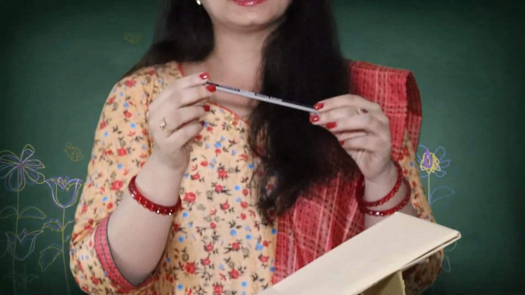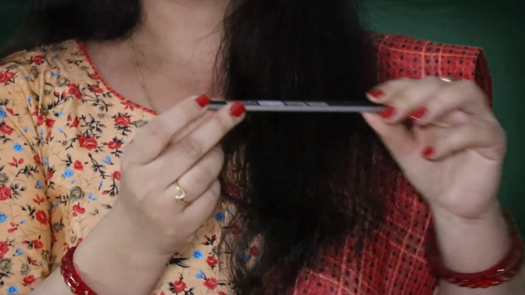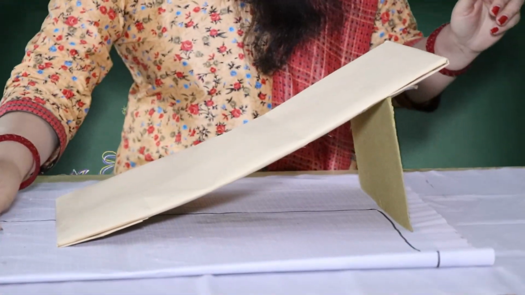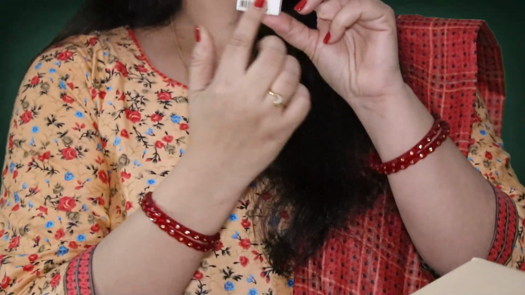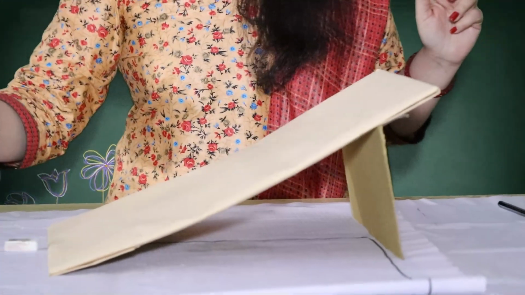This is a pencil. The back side of a pencil is round, so the pencil is rolling. This is an eraser. Eraser has a flat surface, so the eraser is sliding.